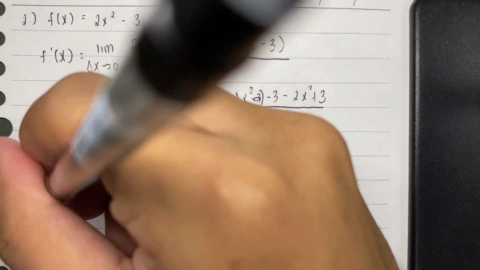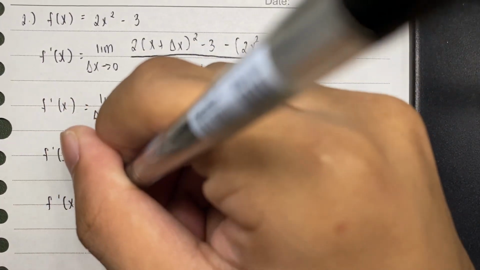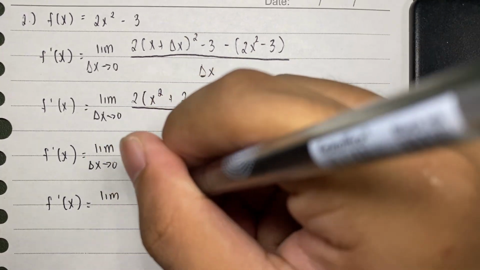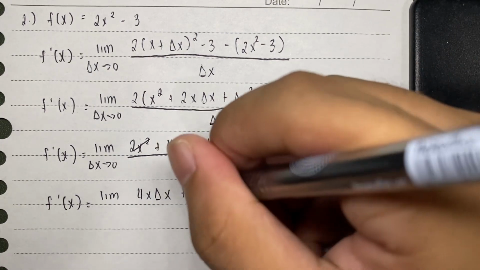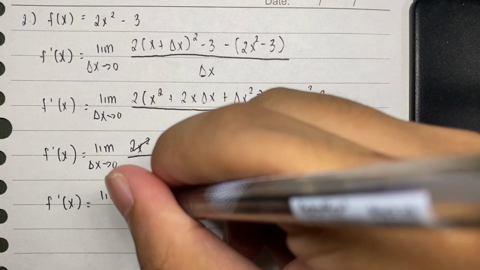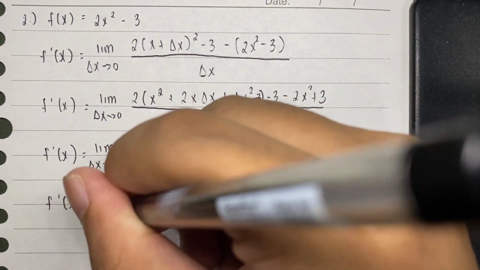We're left with f prime of x is equal to the limit of 4x delta x plus 2 delta x squared all over delta x as delta x approaches 0.